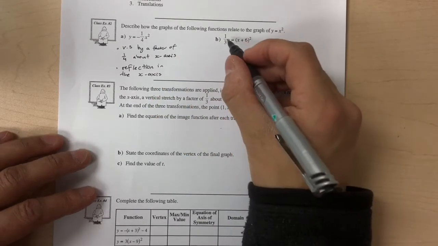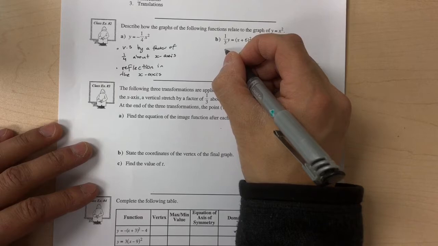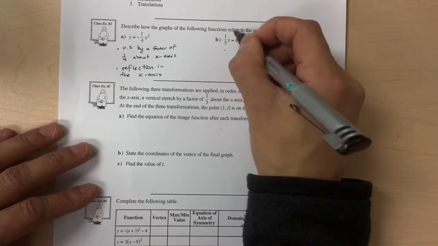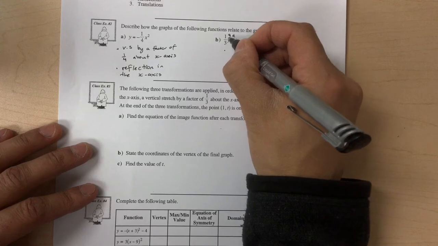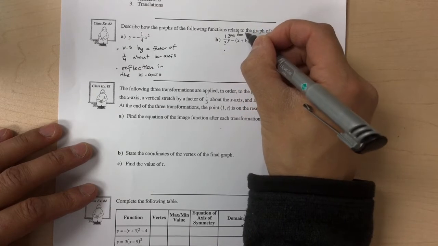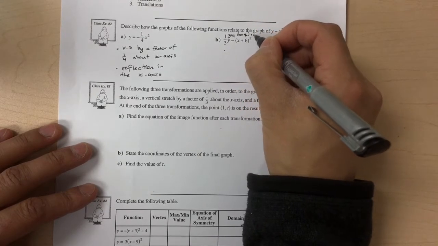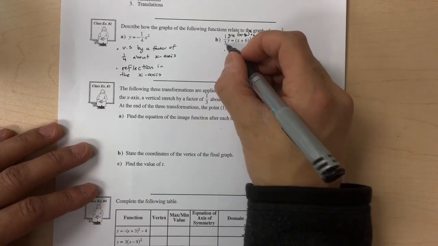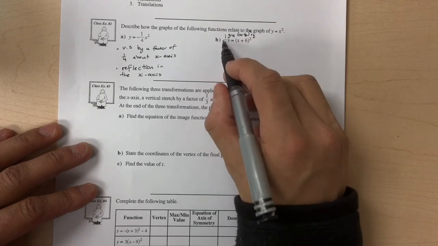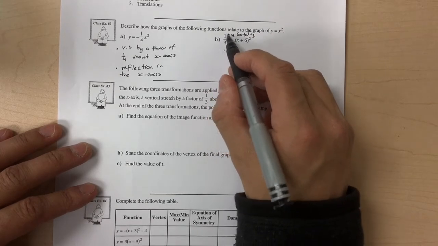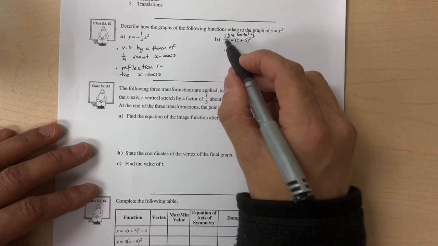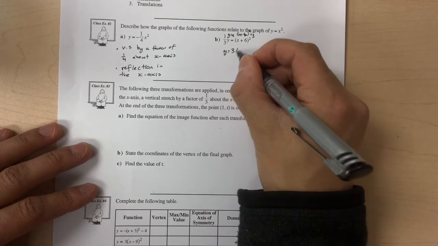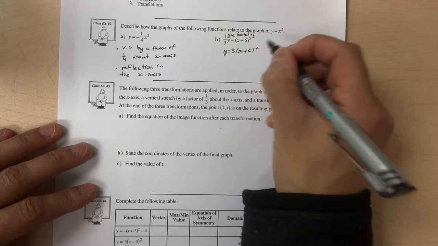With number 2, we need to express our equation in the form y is equal to a(x + p) squared + q. In order to do that, I've got to get this 1/3 over to the other side. So if I multiply by 3, it's going to balance it out on this side of my equation. So I would have y is equal to (3x + 6) squared.